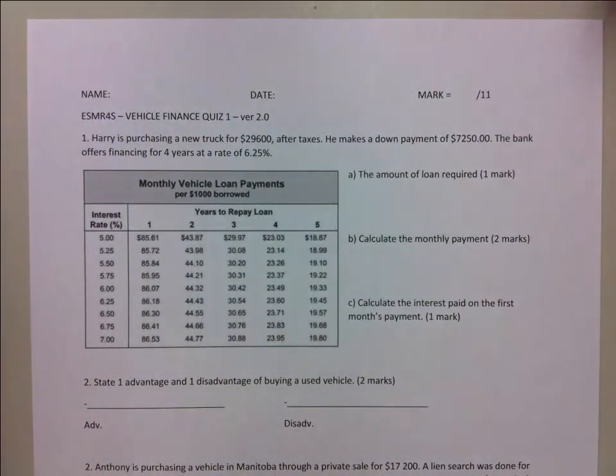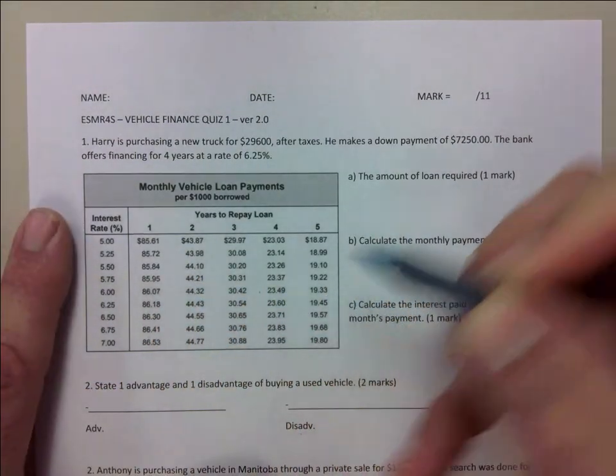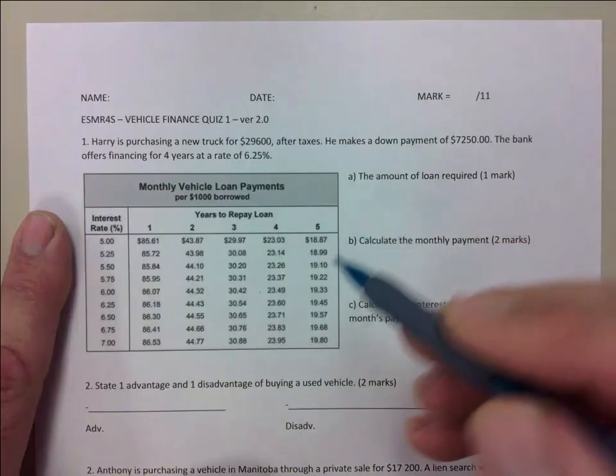So sometimes, listen to this part, guys. This is my second go at loans. Sometimes you get a table, sometimes you don't. That's just bottom line how that goes. If there's a table, you're guaranteed you're gonna have to grab a number out of that table.